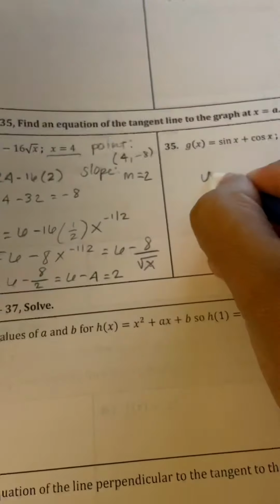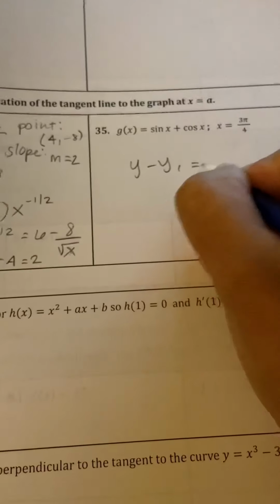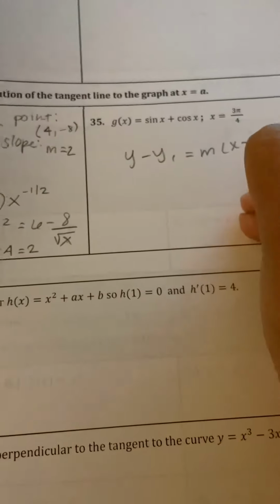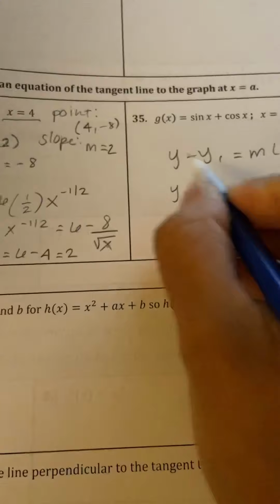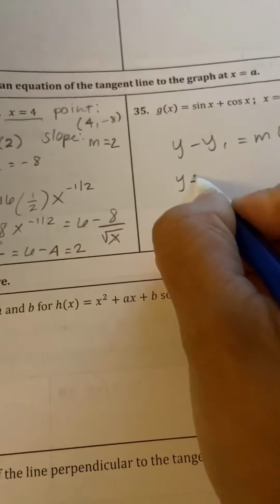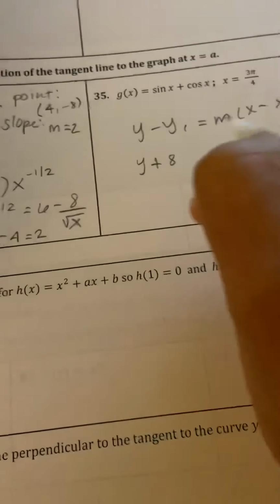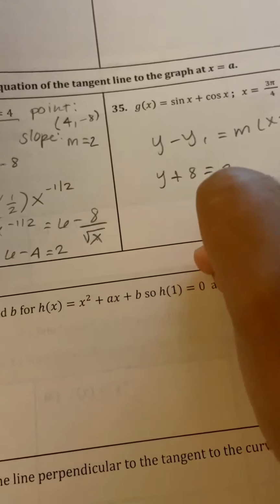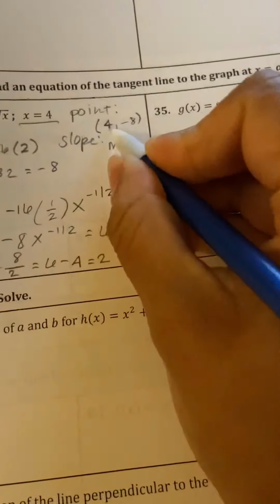I'm just going to go ahead and write on the next one. Point slope form, remember, is y minus y1 is equal to m times x minus x1. Y minus your y1 is your y value here, so negative 8, but the negatives will cancel, so y plus 8 equal to m. Your slope is 2. X minus x1, which is your 4 here.